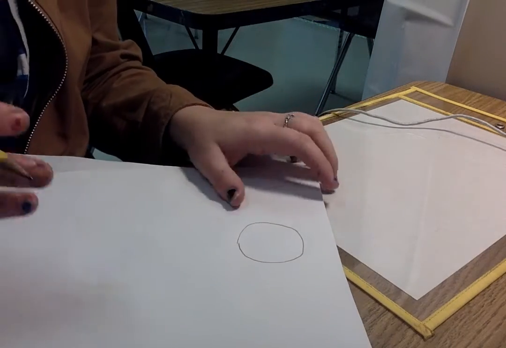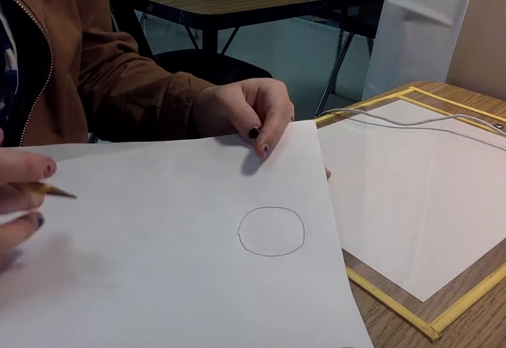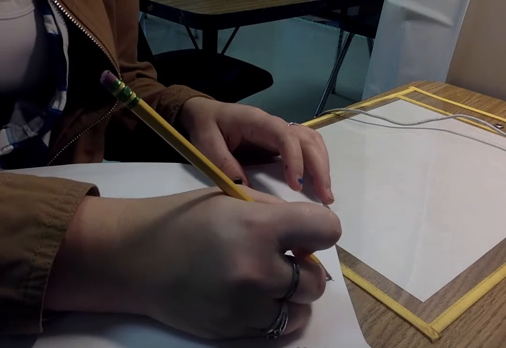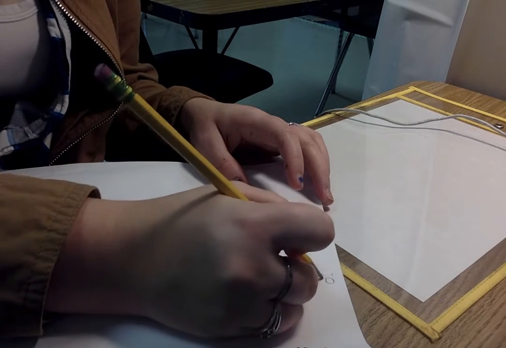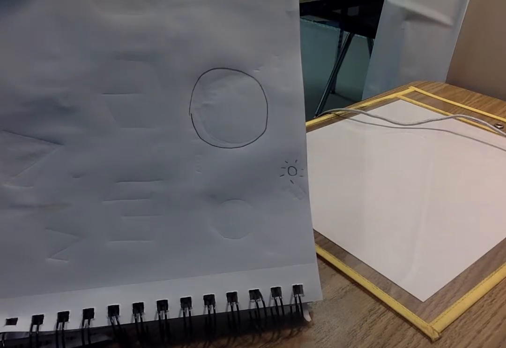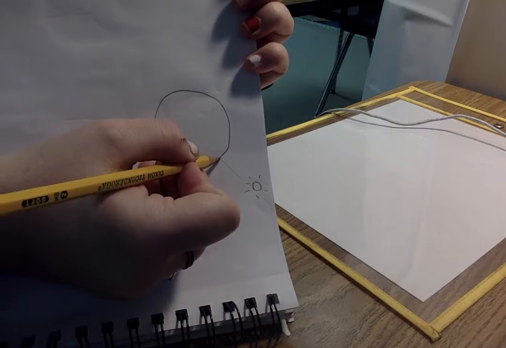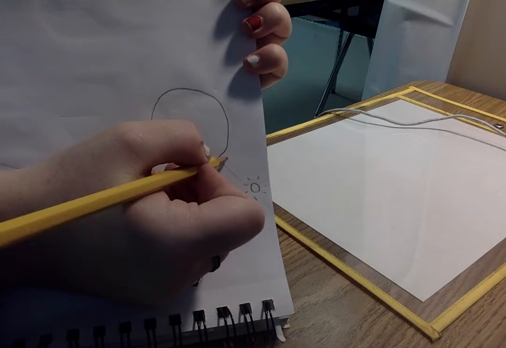To start, we are going to pick where our light is coming from. So we need to have a light source on our page. For that, I'm going to draw a flashlight or a light bulb or a sun. I'm going to say that my light is coming from this side, which means if I drew an arrow, that section right here is going to be my lightest section.